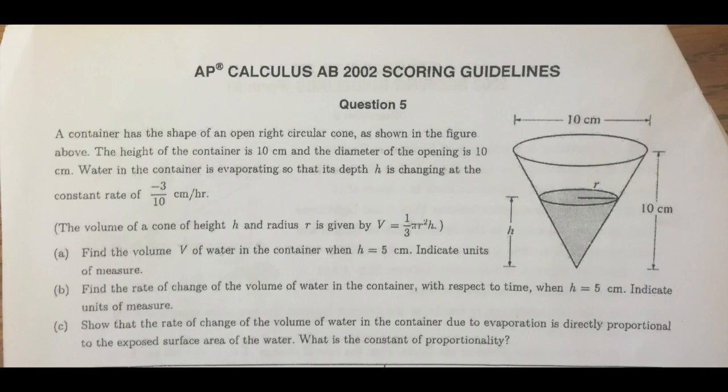per hour. Note that the volume of a cone of height h and radius r is given by V equals 1/3 pi r squared h. Question A reads, find the volume V of water in the container when h equals 5 centimeters. Indicate units of measure. So it's important to note that for this one, you don't actually have to use calculus. You're only finding the volume, and you're given that equation.